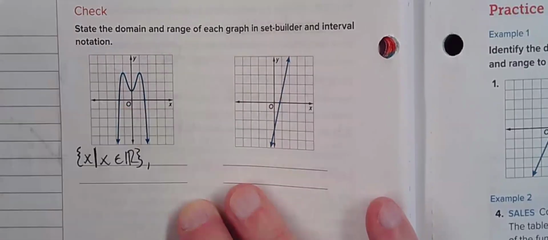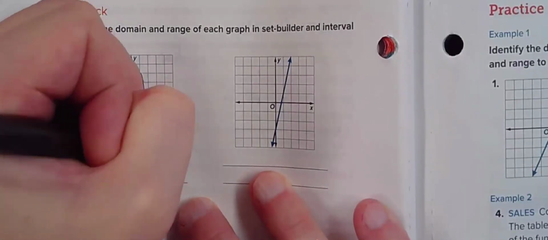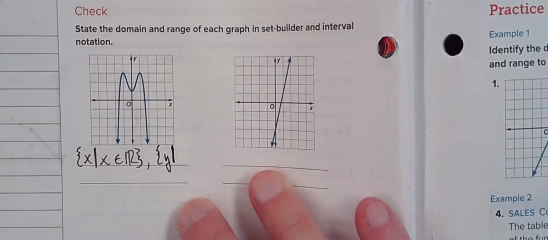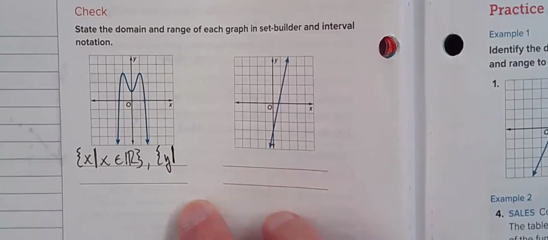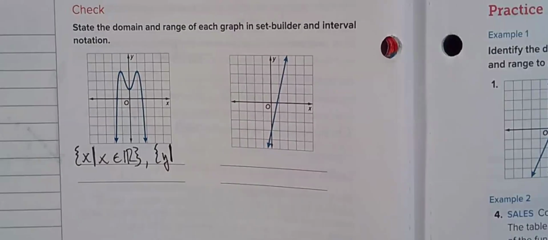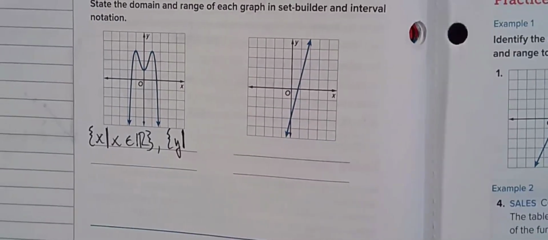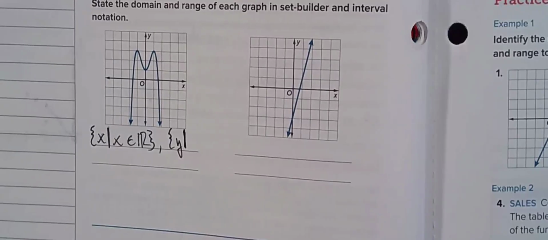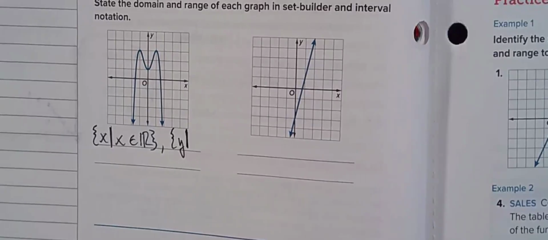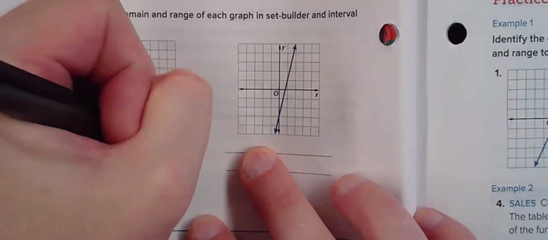Comma, get the range in there. So the range, you can always start domain and range with the brace and then the variable for domain and range and then the vertical line. So all values of whatever variable you're talking about such that, okay? What are we going to write for our inequality here? And it is an inequality because it's not all real numbers. What's our inequality for the range? Y is less than or equal to 3. Good.